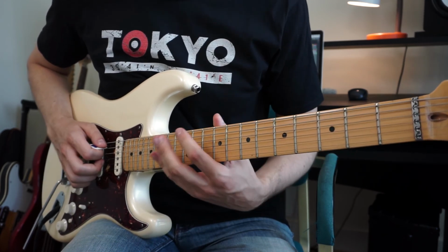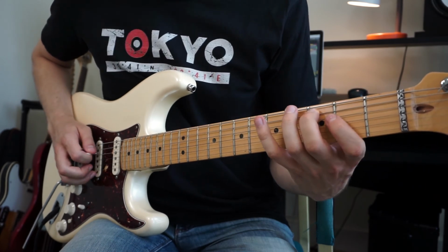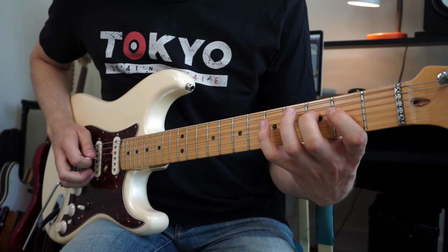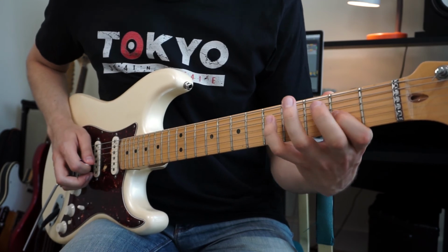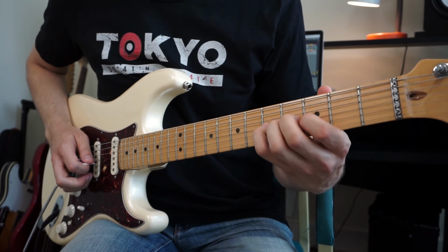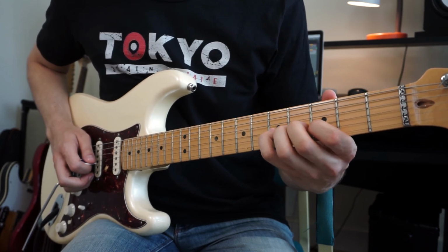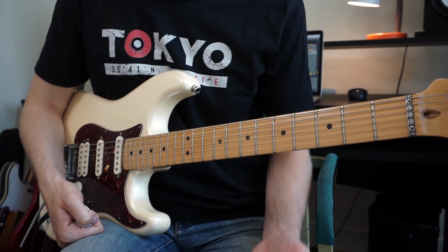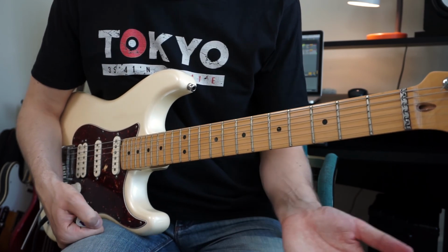Let's play the scale now on the 5th string. So C here, D, E, F, G, A, B, and C. And you can do that with any scale, really. It can be a minor pentatonic scale, it can be a minor scale, or any mode of the major scale that you know.